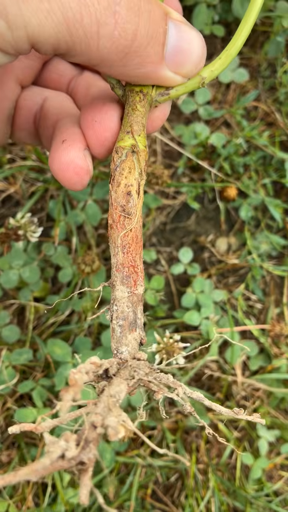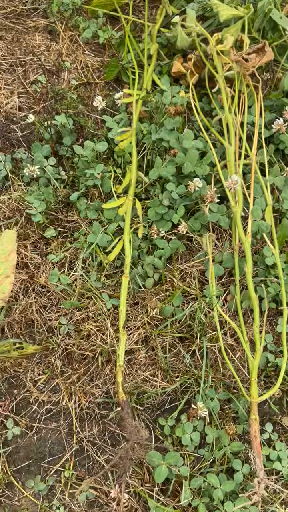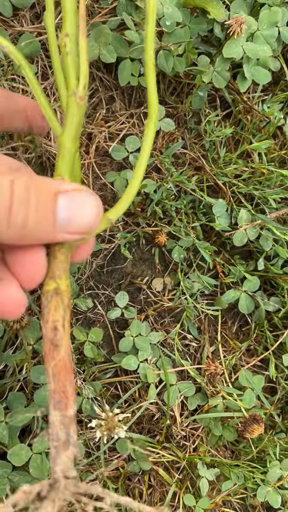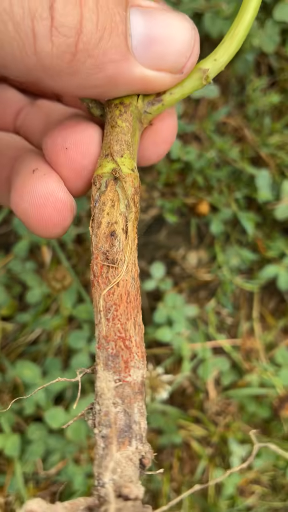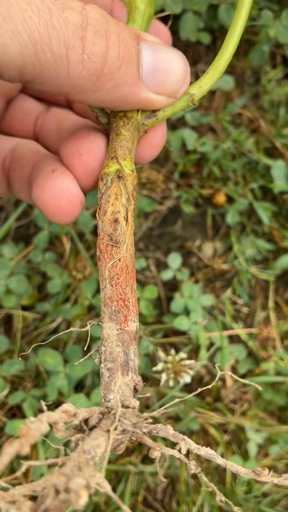Now, I would consider red crown rot to be more serious than sudden death syndrome, only because I often find red crown rot in combination with other root rot pathogens.